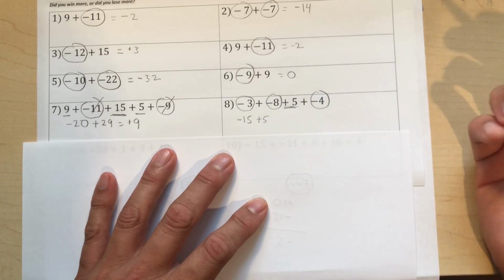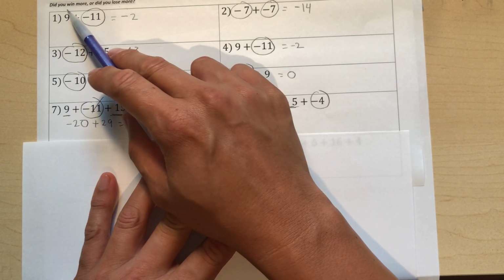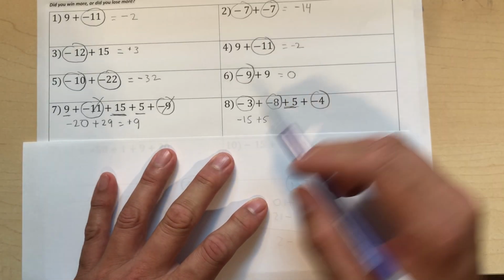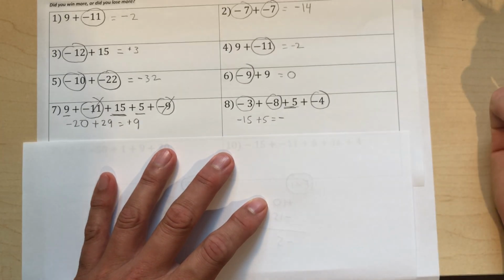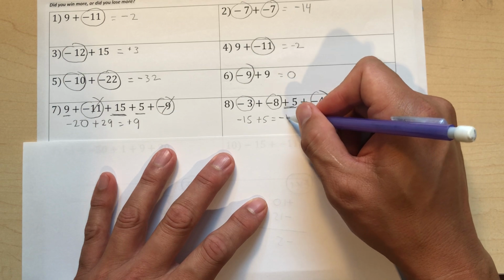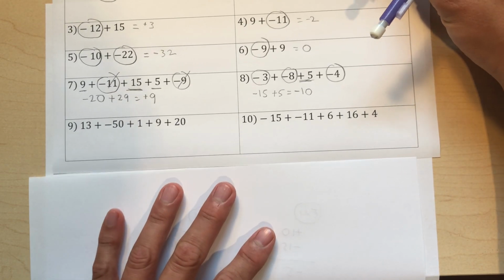All right, now when you get here, or when you get to something like 1 through 6, always ask yourself, did you win more or did you lose more? Okay, so let's take a look. Looks like I lost more. So my answer is going to be a negative, and I subtract those two, and I get negative 10. All right, let's go and do the last two problems.